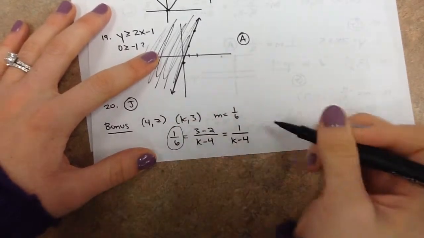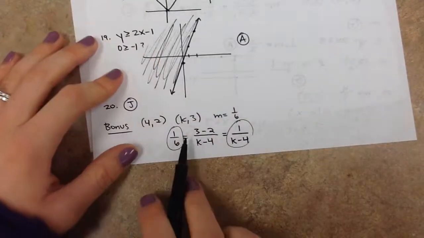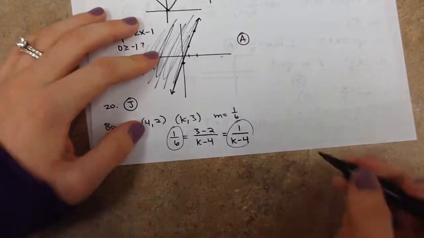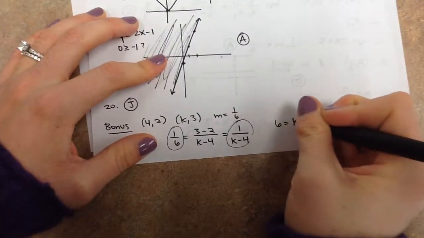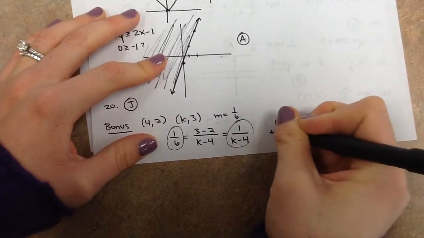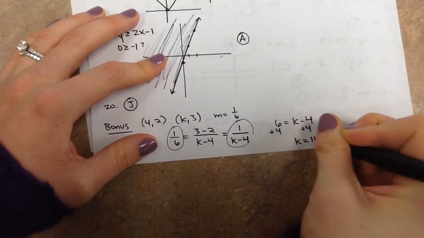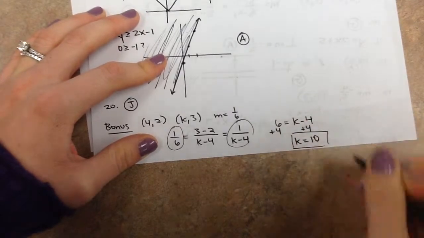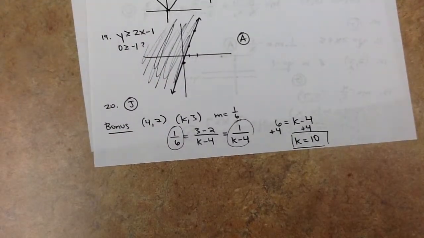So we know that this thing is supposed to be equal to this thing. Well, notice that the 1's are already equal. So that means we need to take 6 and set it equal to k minus 4. Okay, so quick addition on both sides, and so we end up with 10. If k is 10, then the slope between them would be 1/6. All right, that's it for chapter 2.